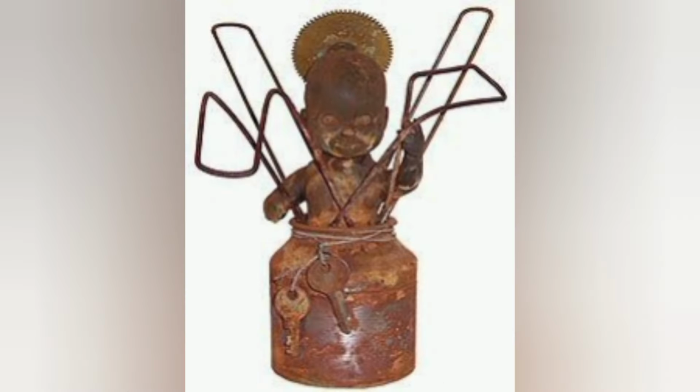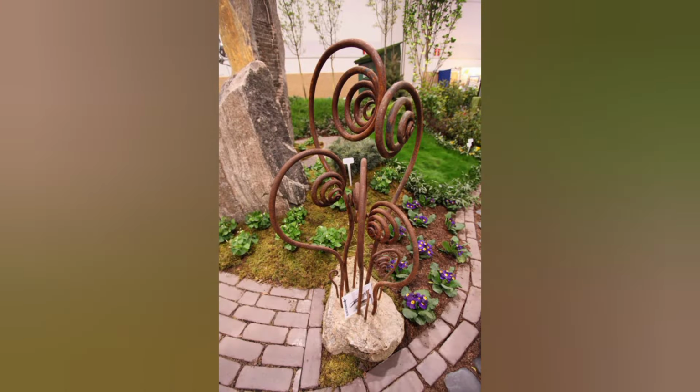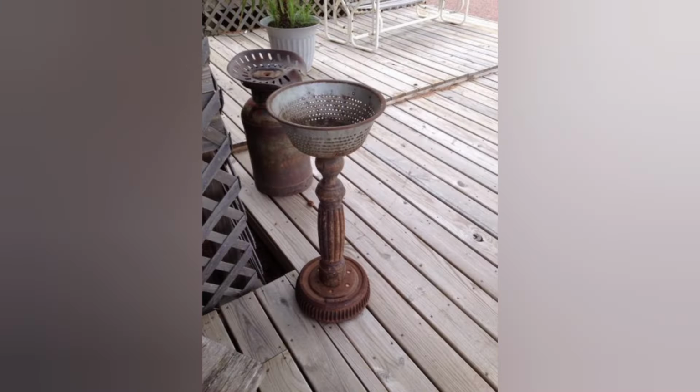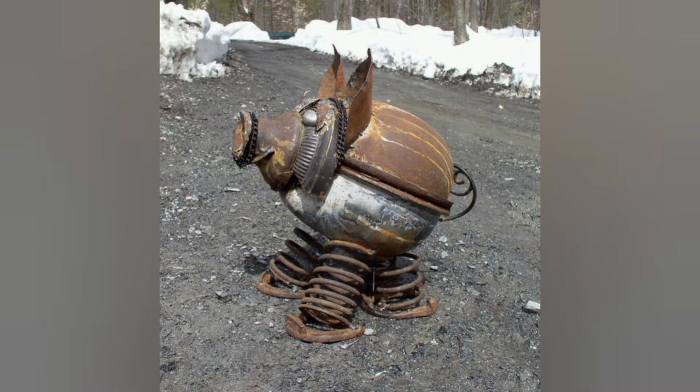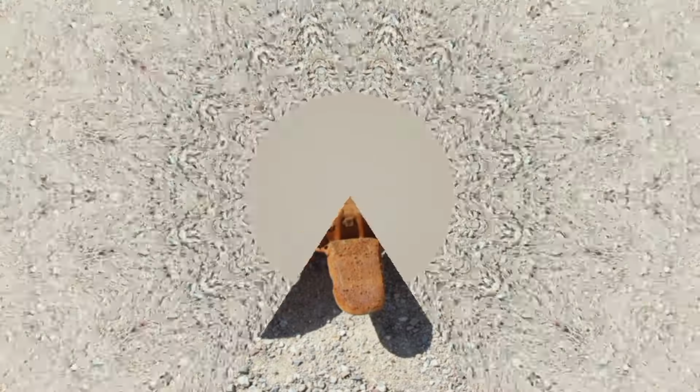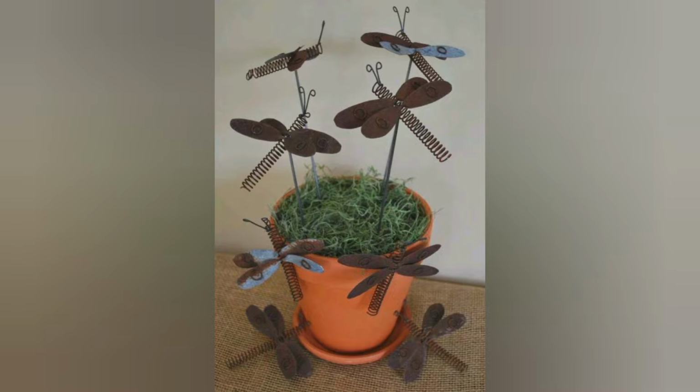What are the properties of rust? Rust is brittle, fragile, and progressive, and it weakens iron and steel. To protect iron and its alloys from rust, the surface needs to be separated from air and water. A coating can be applied to iron, and stainless steel contains chromium, which forms an oxide, much like how iron forms rust.